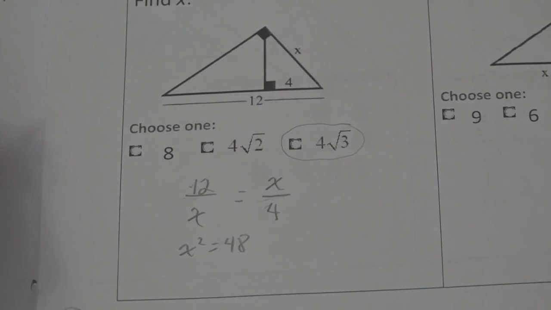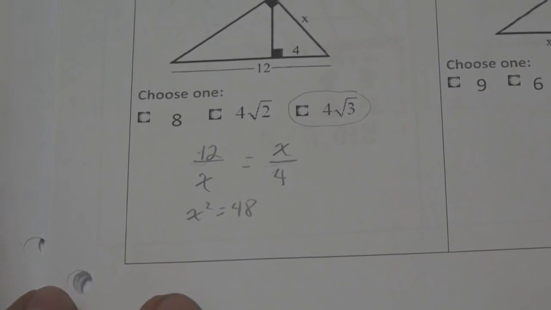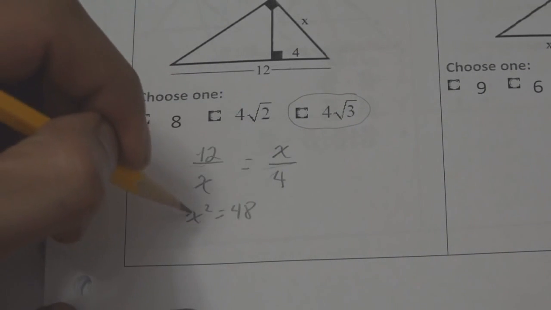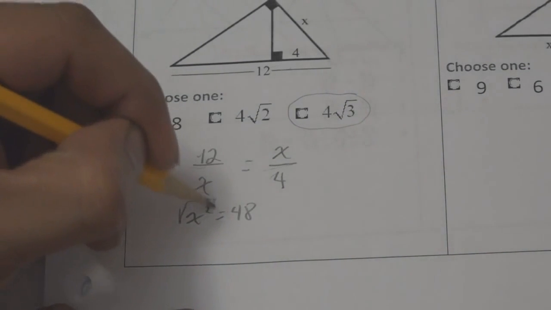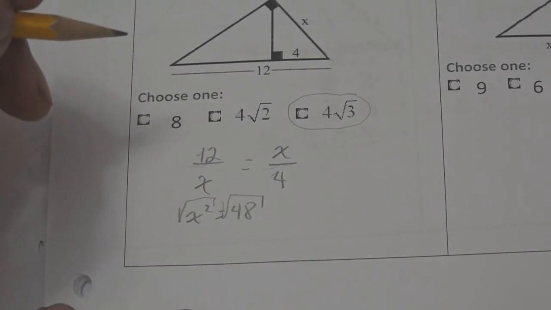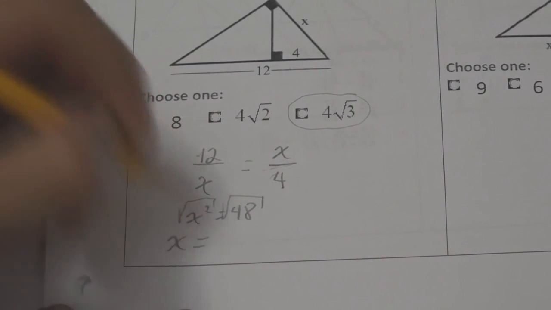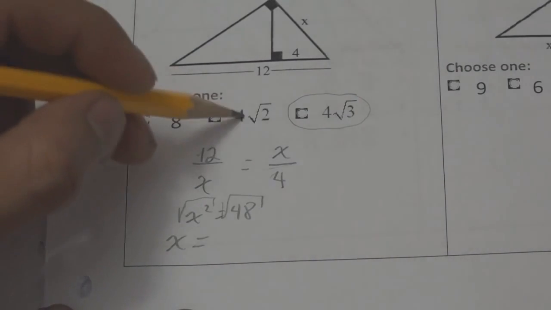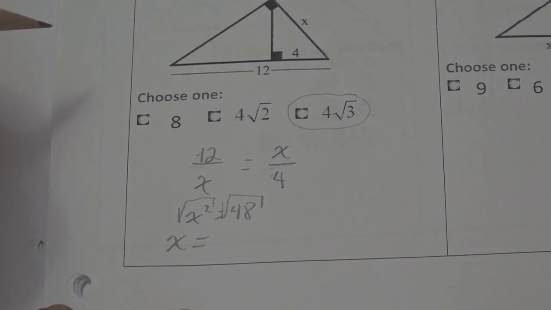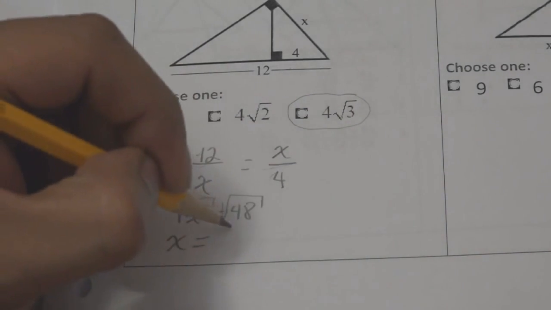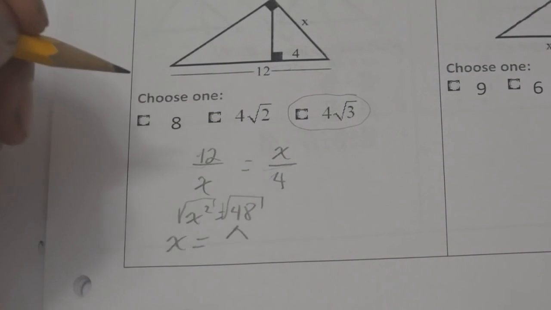All right, but unfortunately, I don't want x squared. I want x. So I have to undo the squaring by taking the square root. So x becomes the square root of 48. But then again, none of the choices look like square root of 48. So I have to simplify the radical right here.